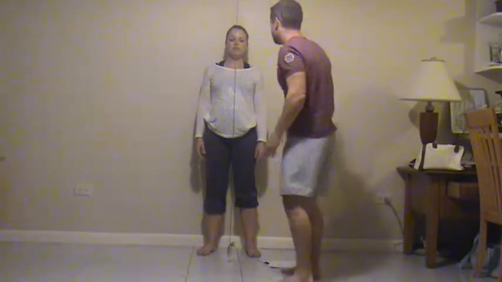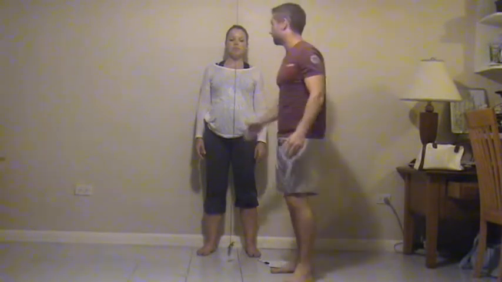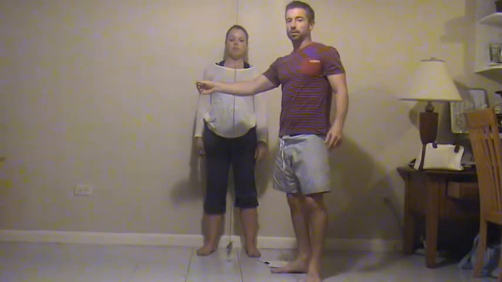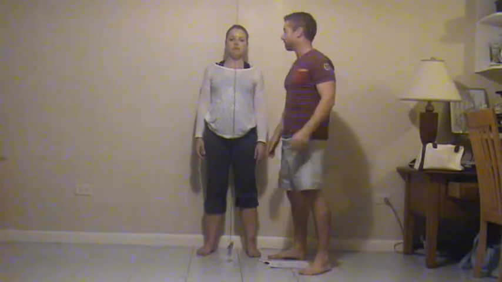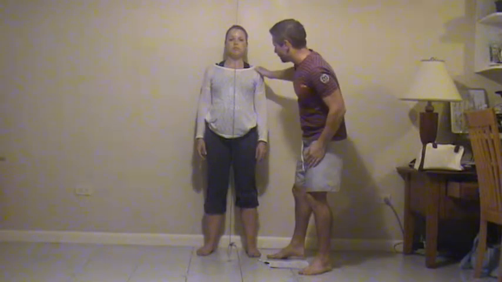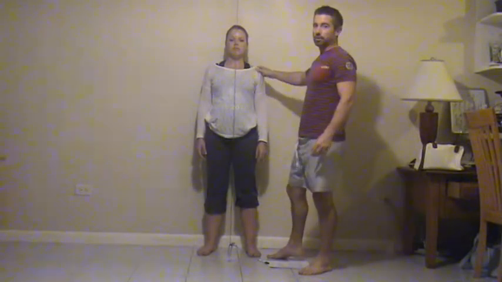The next thing I'm looking for is the height of the shoulders. Is one higher than the other, or vice versa? And in Emily's case, Emily's right hand shoulder is slightly higher than the left. Emily does have a child, so that could be to do with the way she picks up a child and is carrying him around all the time. It's not very exaggerated, so again, there's no real need for concern.